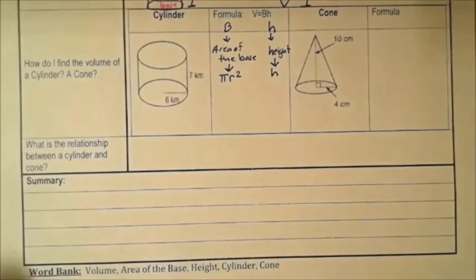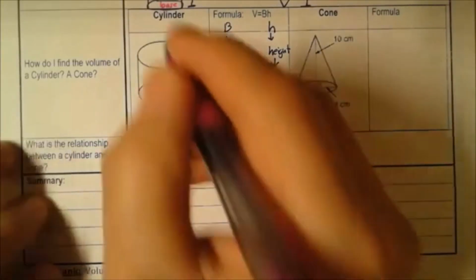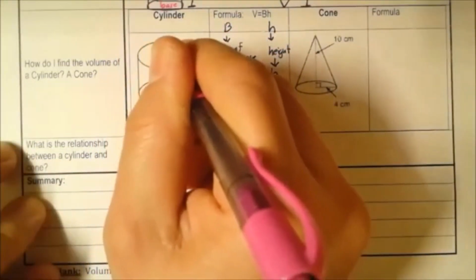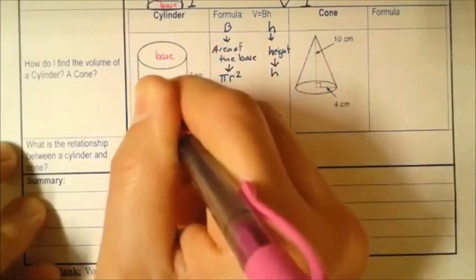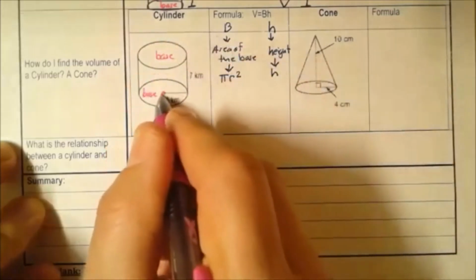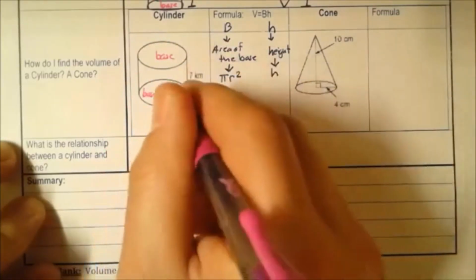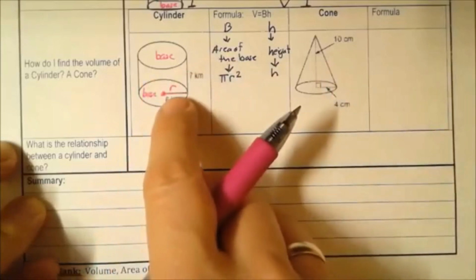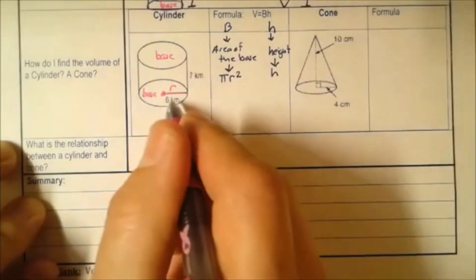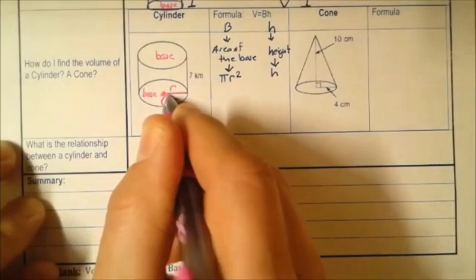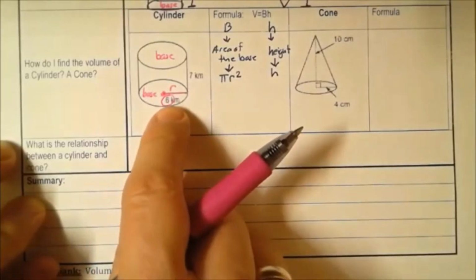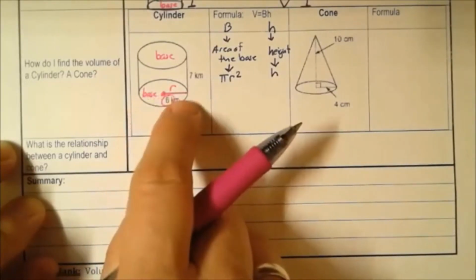So what we first got to do is recognize our bases. I'm going to say, okay, this is a base, and this right here is a base. Now notice this goes from here to the edge, so that's a radius. I am going to need that number for the radius. We're going to do this just like we did the circles. First thing we do is always find the radius. If it's a diameter, we have to cut it in half.